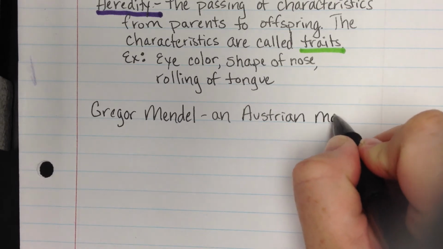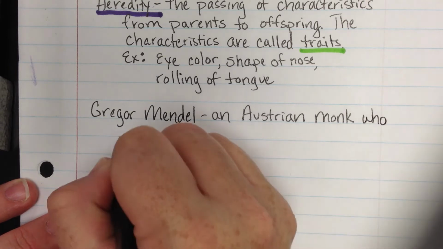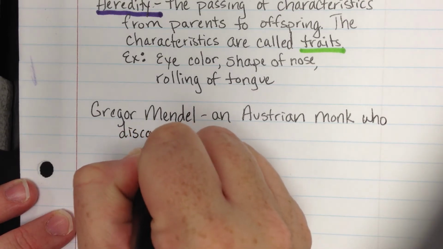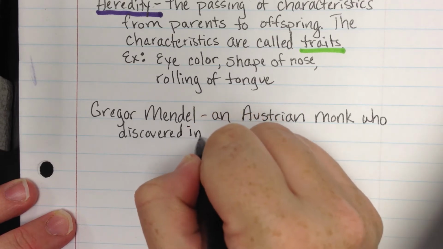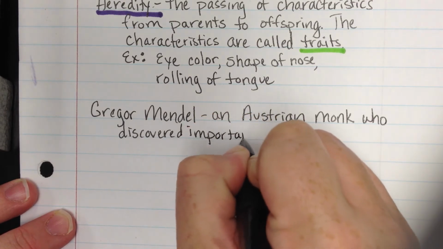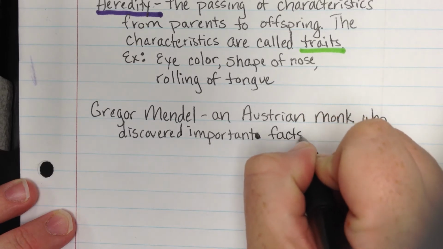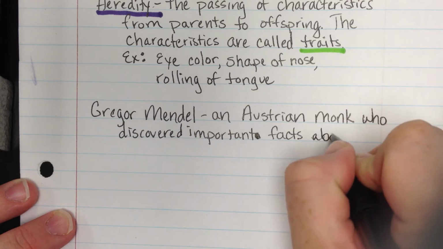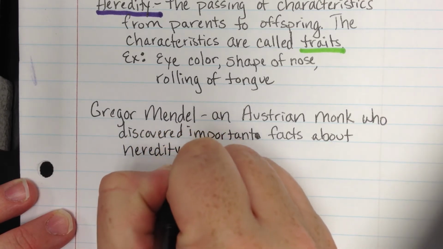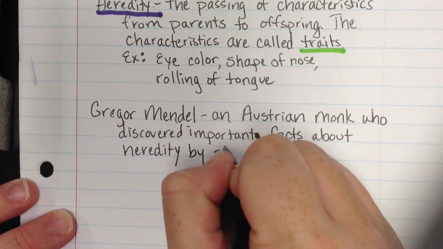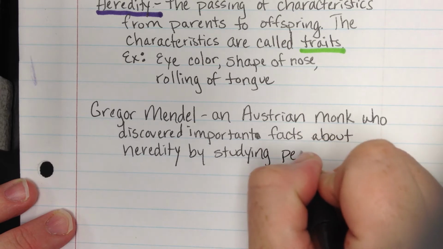He was an Austrian monk who discovered important facts about heredity by studying pea plants.